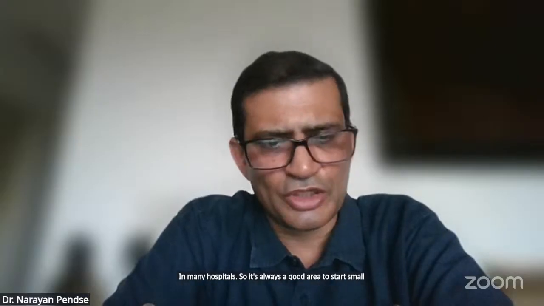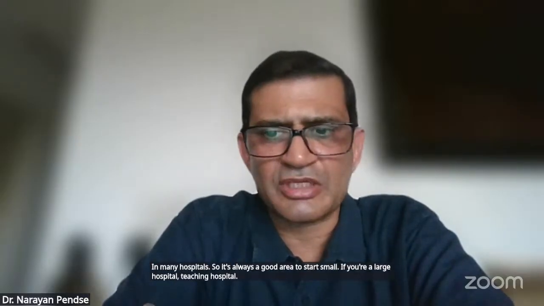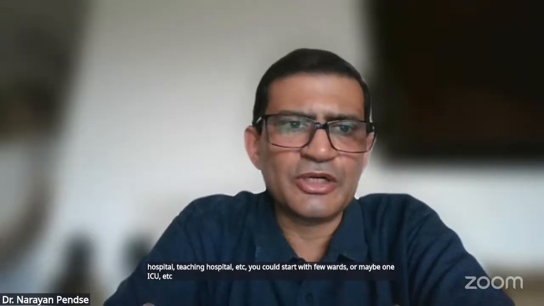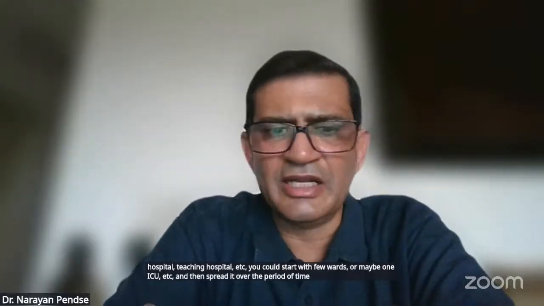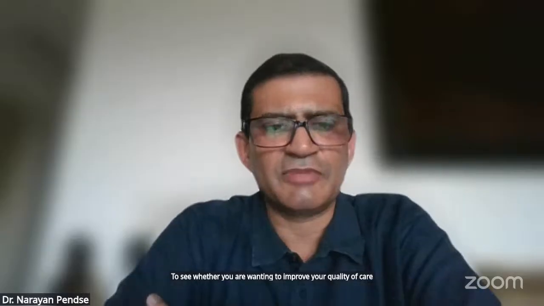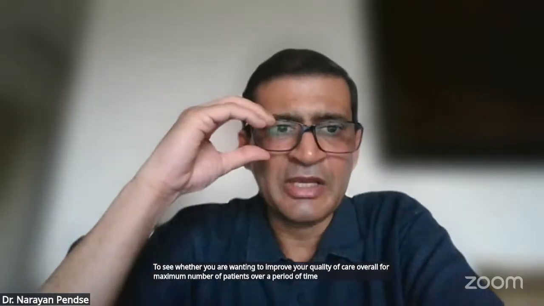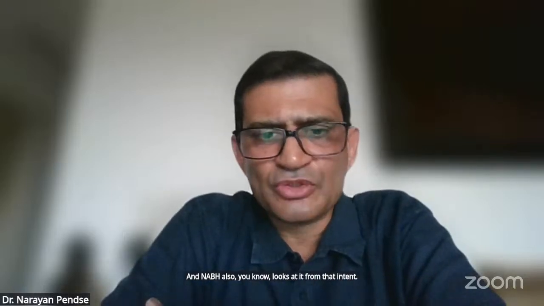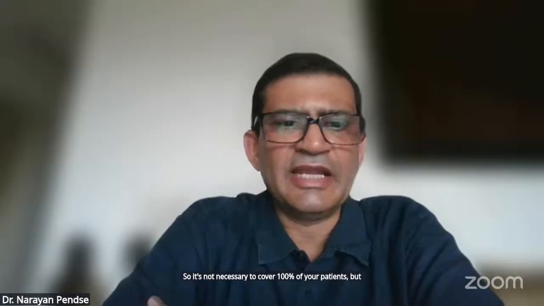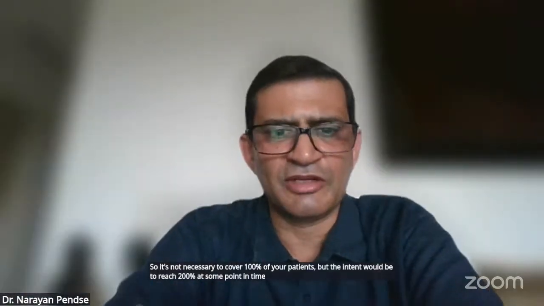If you're a large hospital, a teaching hospital, etc., you could start with a few wards or maybe one ICU, and then spread it over a period of time. See, the intent is to see whether you want to improve your quality of care overall for the maximum number of patients over a period of time. And NABH also looks at it from that intent. So it's not necessary to cover 100% of your patients, but the intent would be to reach 100% at some point in the foreseeable future, ma'am.